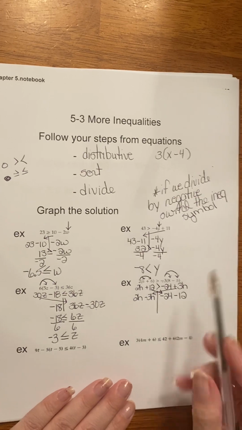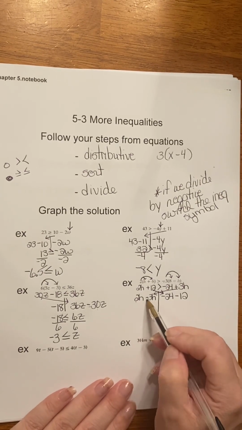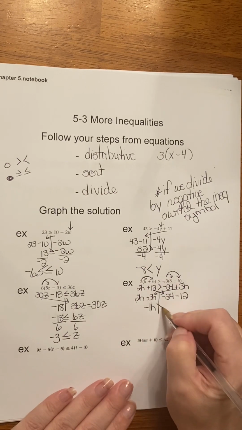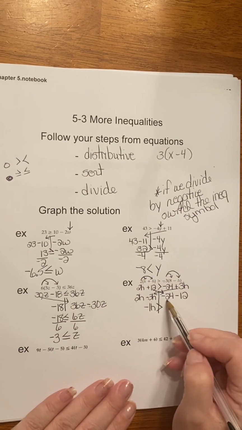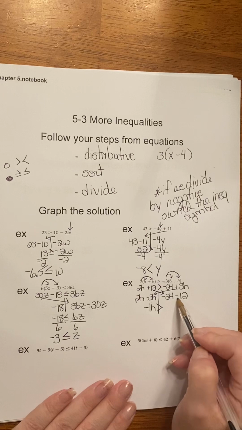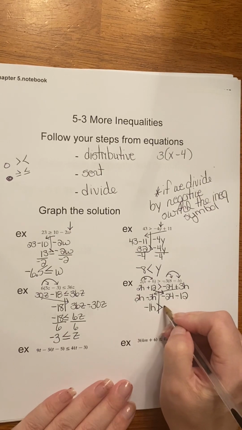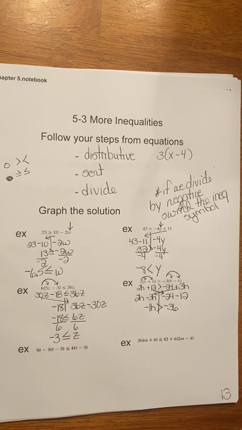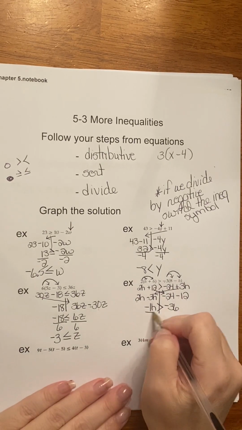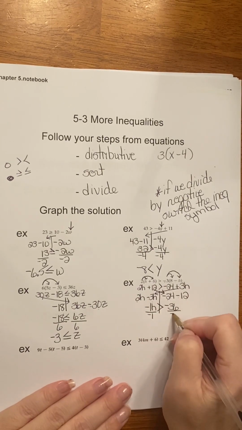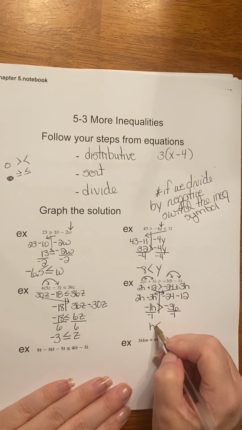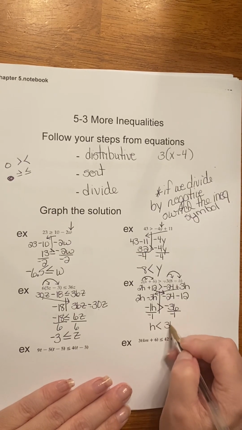Now we're ready to combine the like terms. So 2 take away 3 is negative 1h. Bring down your symbol. Negative 24 minus 12 is negative 36. Now, we don't want to know what negative h is. We want to know what h is. So we've got to divide by negative 1 on both sides. Remembering that if we divide by a negative, it's going to switch your inequality symbol.